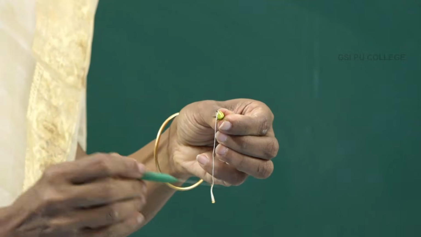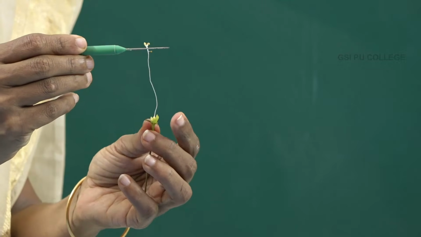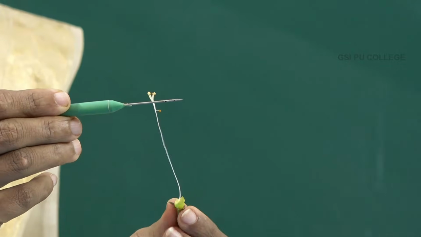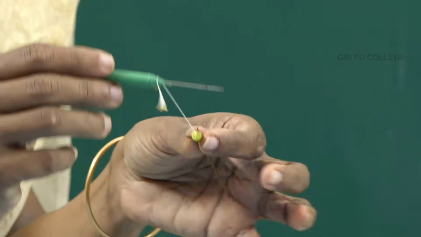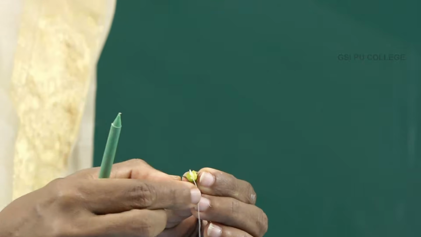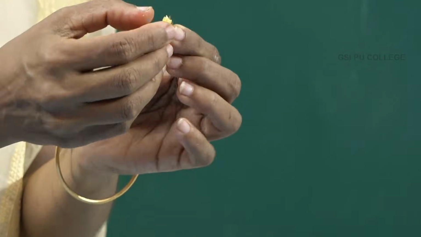Now this is the ovary, the elongated part is the style and the terminal part is the stigmatic surface. So, the carpel consists of 3 parts: ovary, style and stigma. Now in the examination we will provide this part.